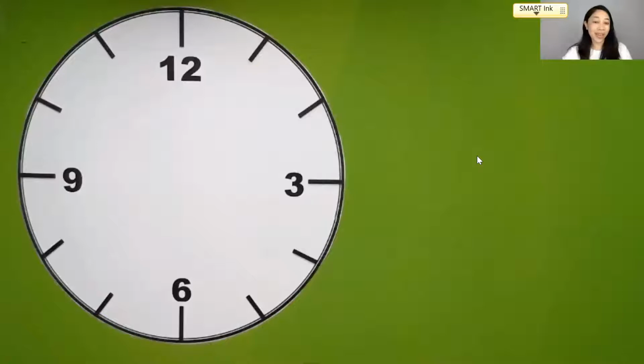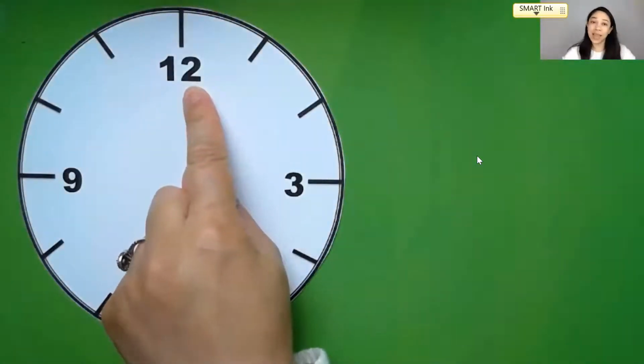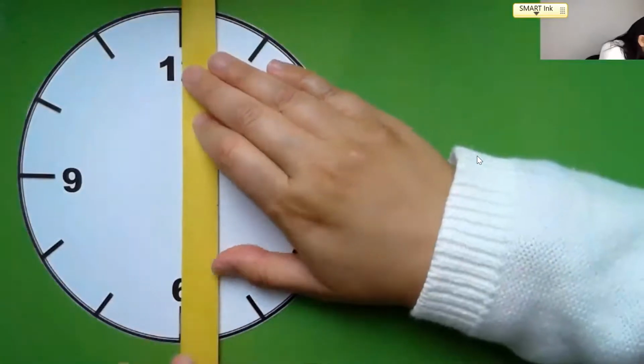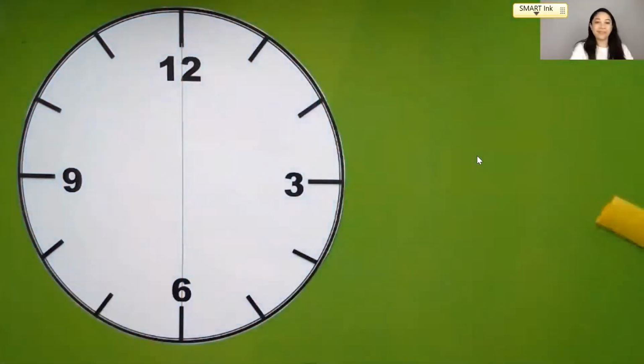Use your straight edge to draw a line segment that starts at the tick mark representing the hour of 12 and ends at the tick mark representing the hour of 6. Next, fold along the line that you just drew.